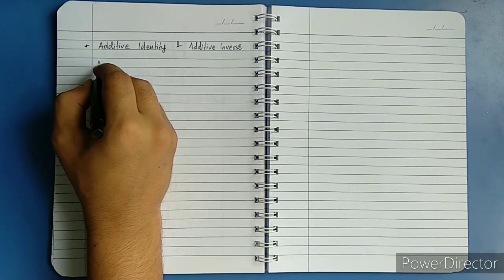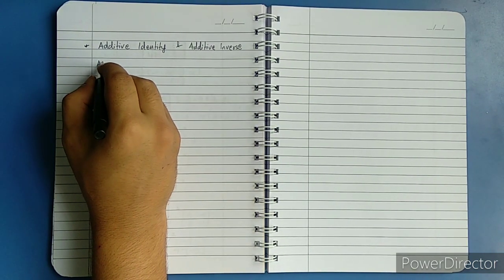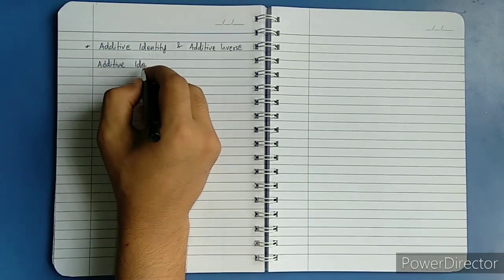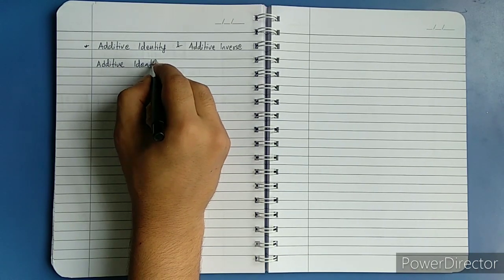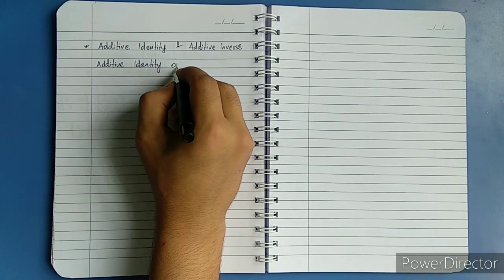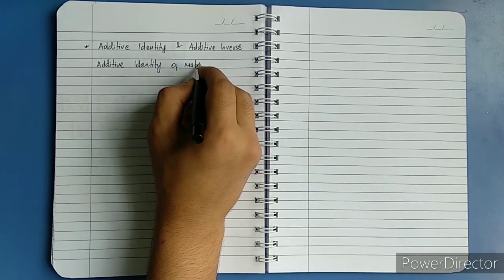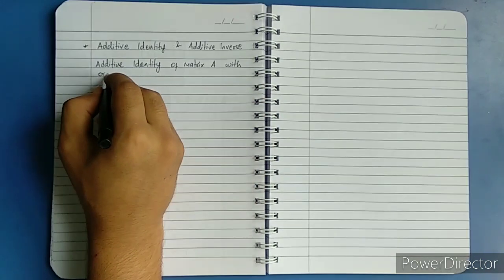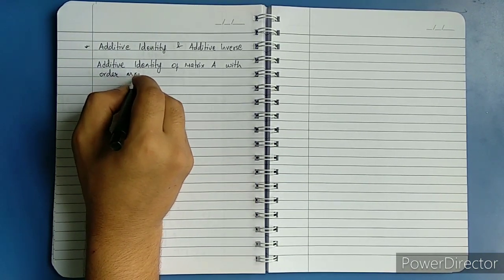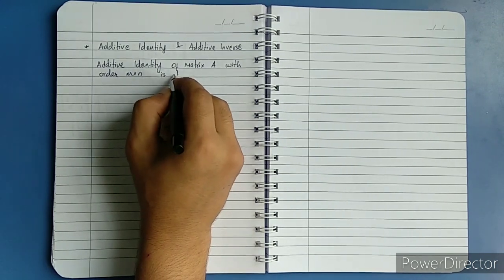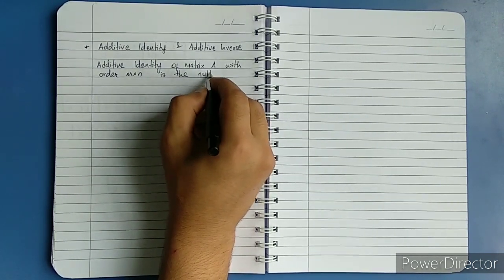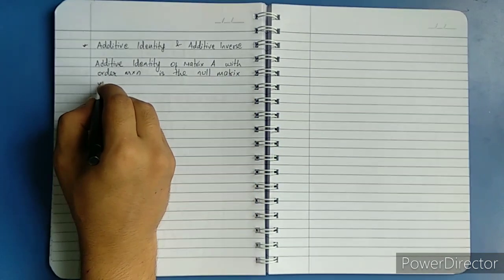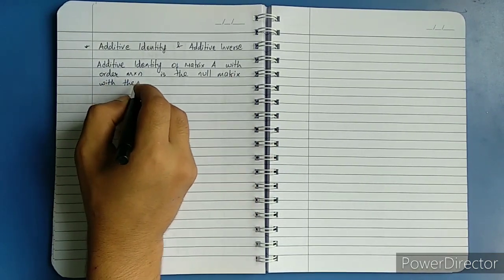So the additive identity of matrix A with order M cross N is the null matrix with the same order.